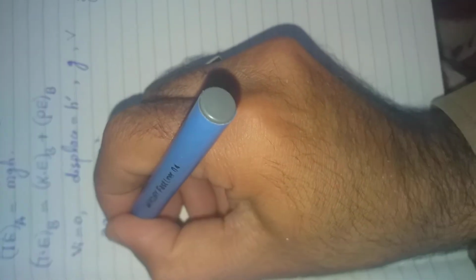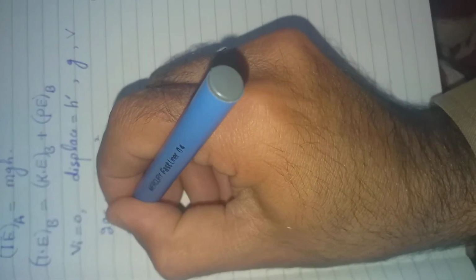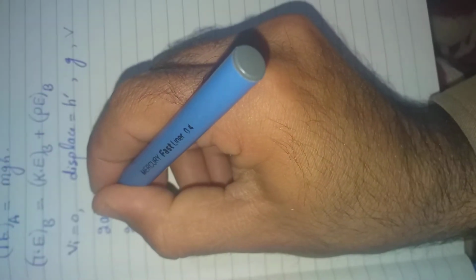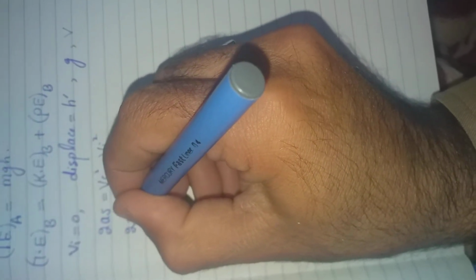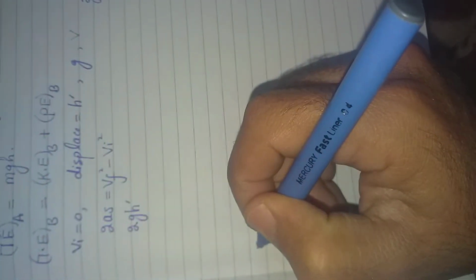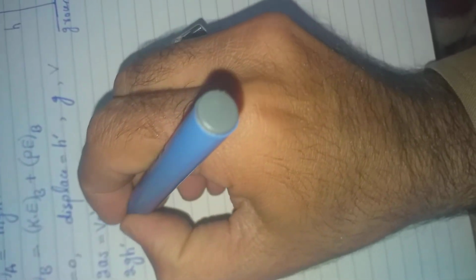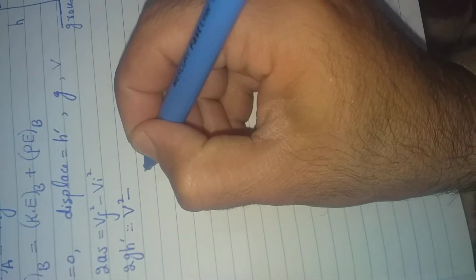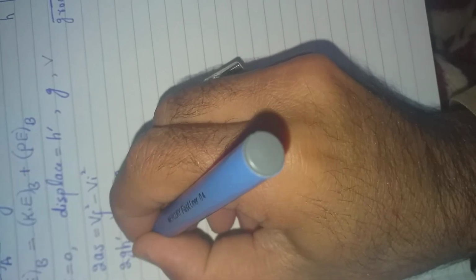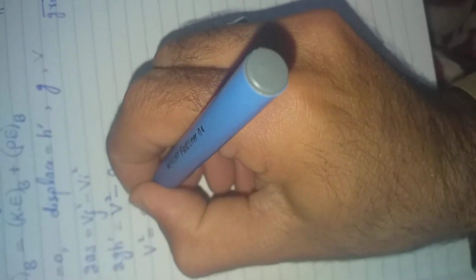So 2 will remain 2. So a will be converted into gravitational acceleration and s will be converted into h dash, because the distance covered by the object from point A to point B is h dash. So we can write final velocity will be v square minus initial, as we already know it is 0. So the equation will become v square is equal to 2gh dash.